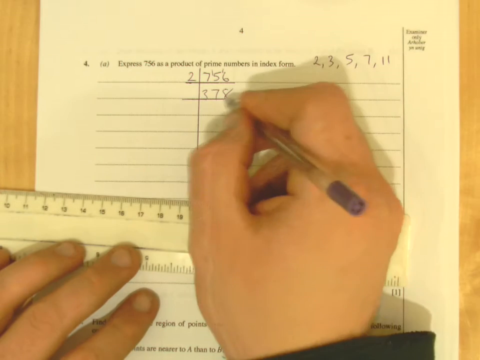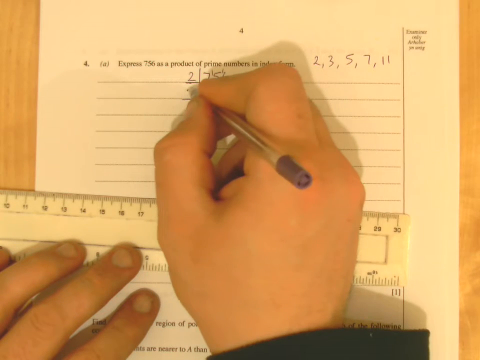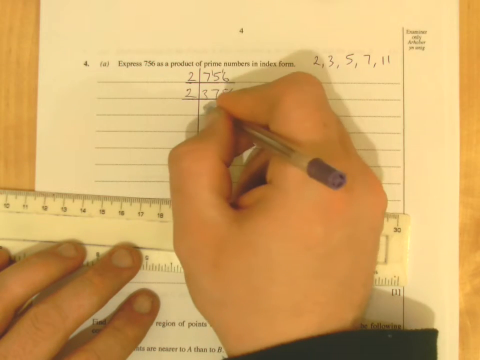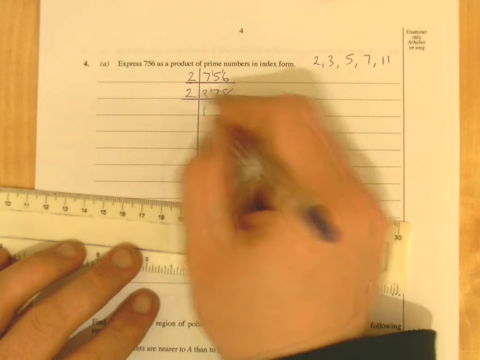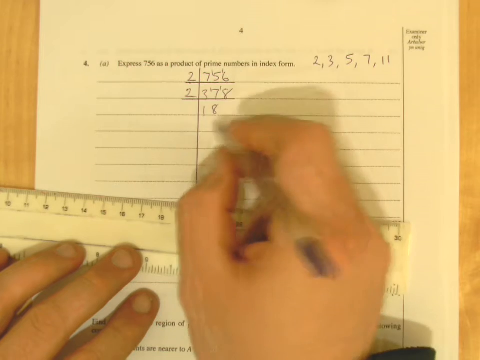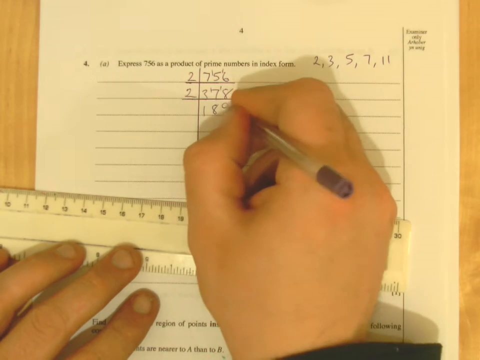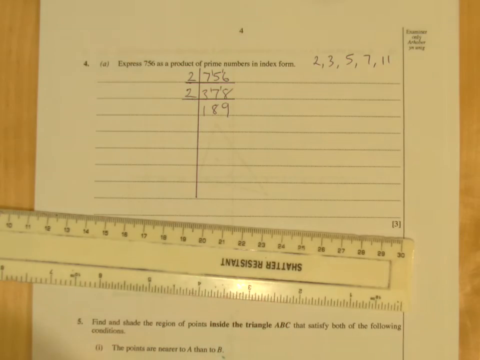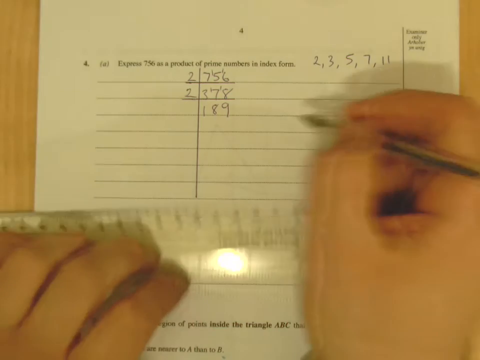Bus stop again. Now I know 2 goes into this again, because it ends in an 8, it's even. 2 goes into 3 once, leaving a remainder of 1. 2 into 17 goes 8 times, leaving a remainder of 1. And then 2 into 18 goes 9 times. So you've got 189.